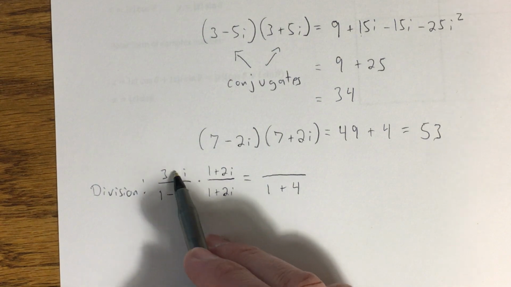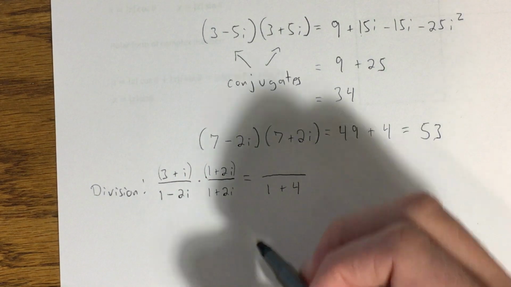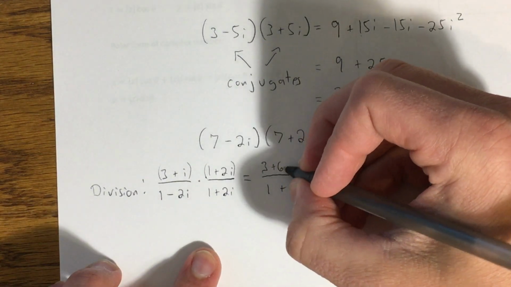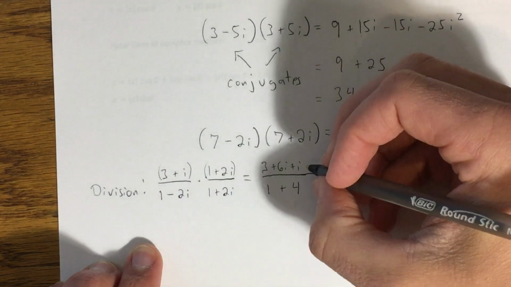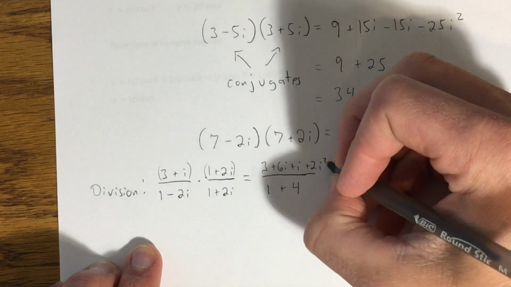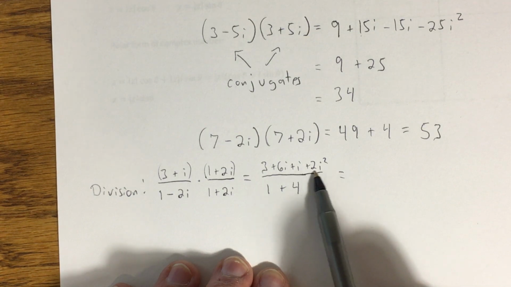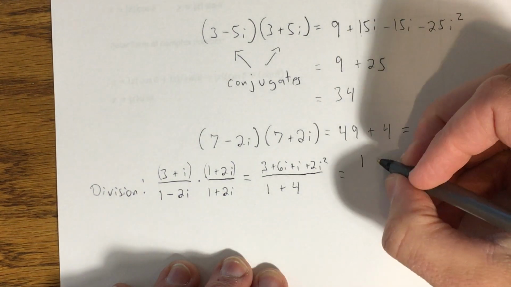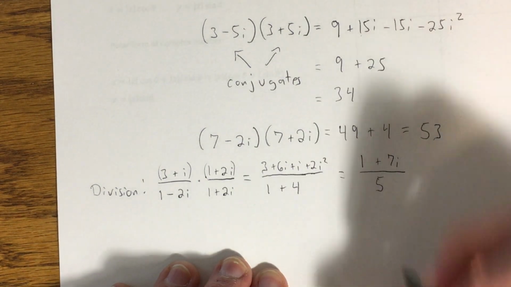Up here, I have to FOIL these out. Imagine these being in parentheses. I would multiply that out, so that's going to give me 3, 3 times 2i is 6i, i times 1 is i, and then i times 2i is plus 2i squared. Okay. Now, in my numerator, I know that this 2i squared is going to become a negative 2 when the i squared becomes a negative 1. 3 plus negative 2 would be 1. And then 6i plus i combines to 7i. My denominator, 1 plus 4, gives me 5.